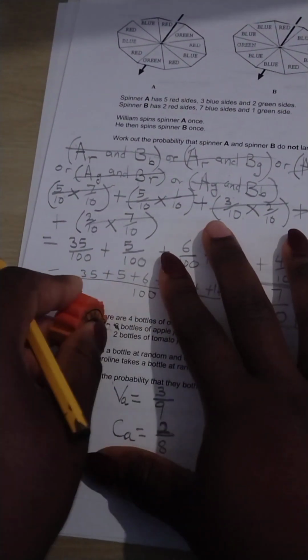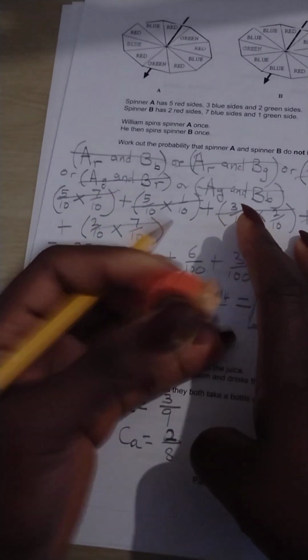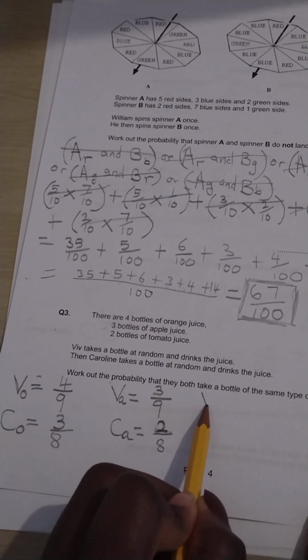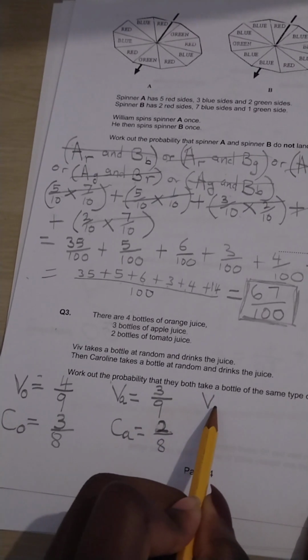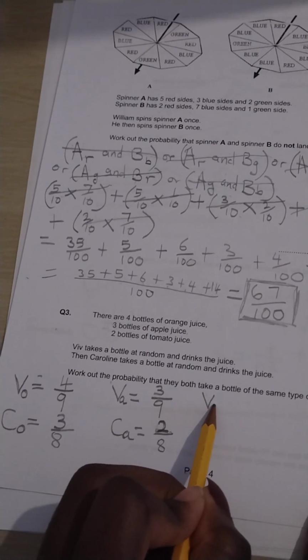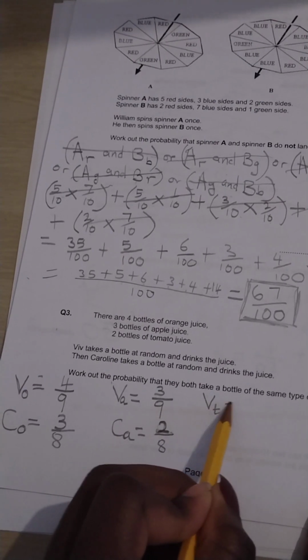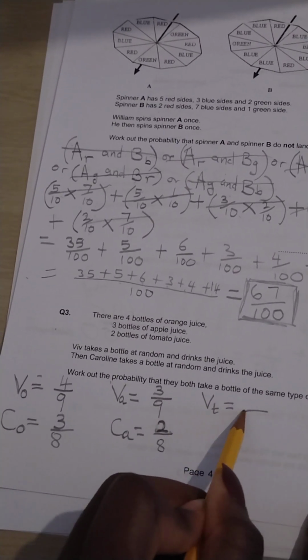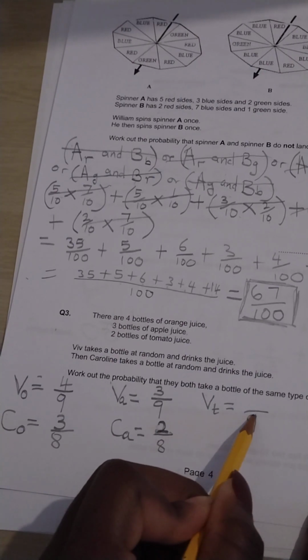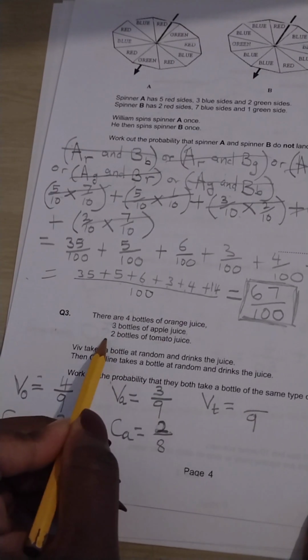Now, what if, there's a lot of ifs in probability. What if nobody has taken anything just yet, but Viv decides to go first again, and this time the probability that Viv takes tomato, we have 9 possible outcomes, so 9, and the chances she's got to take tomato is just 2.